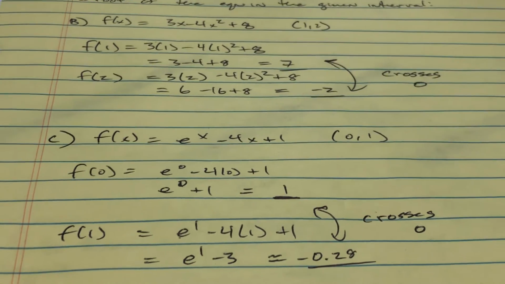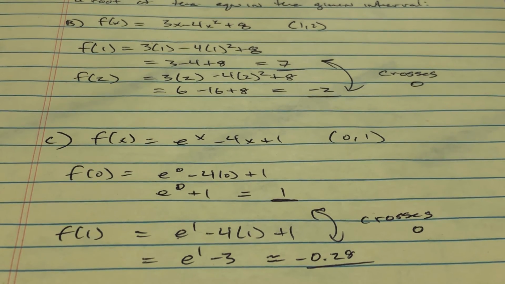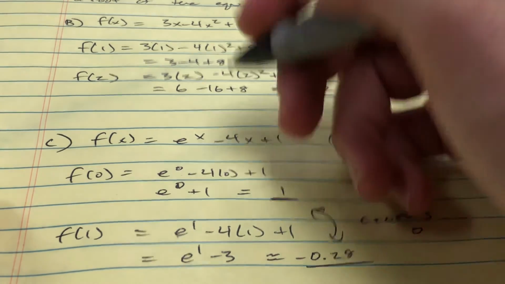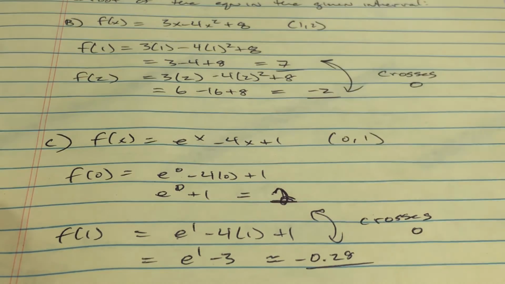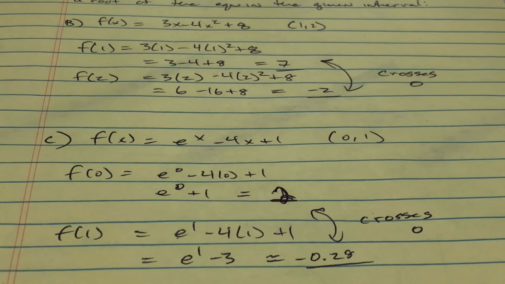On C, another time with e, plug 0 in for x, you get e to the 0, which is 1. Sorry, I made a mistake. 1 plus 1 is 2. E to the 0 is 1. Then I plug 1 in for x. I get e to the first minus 3.